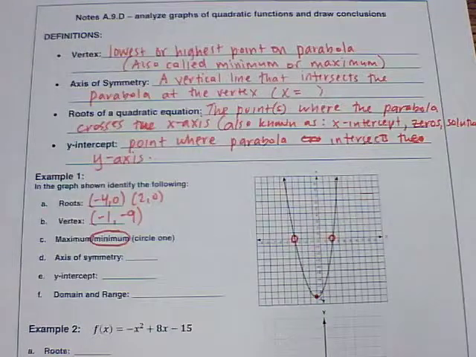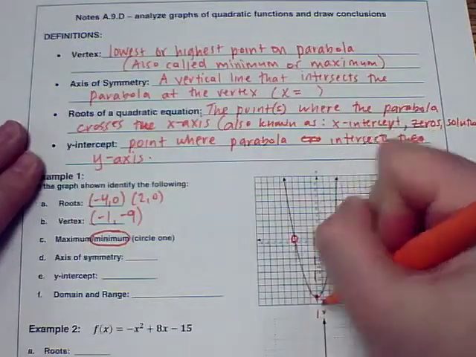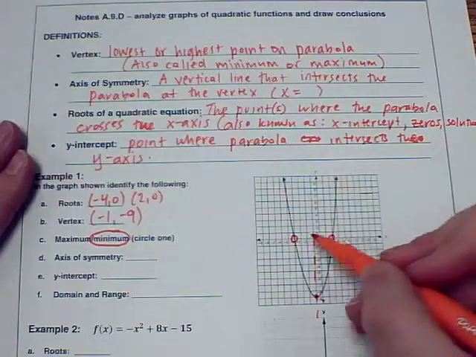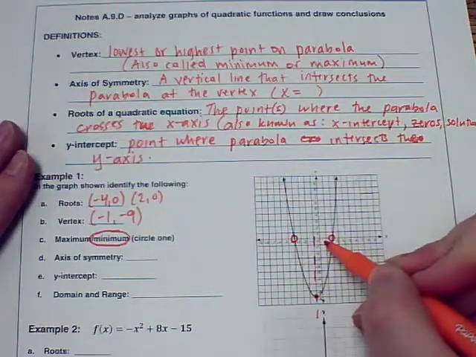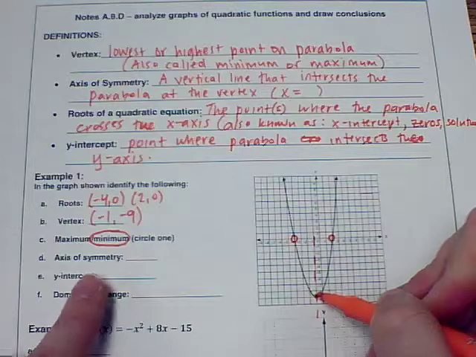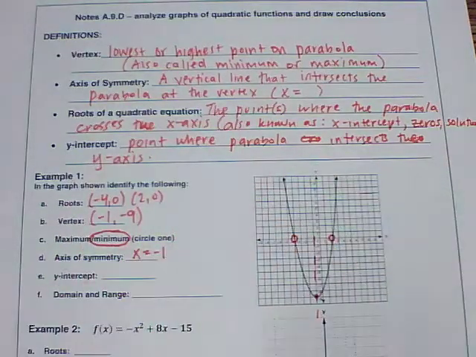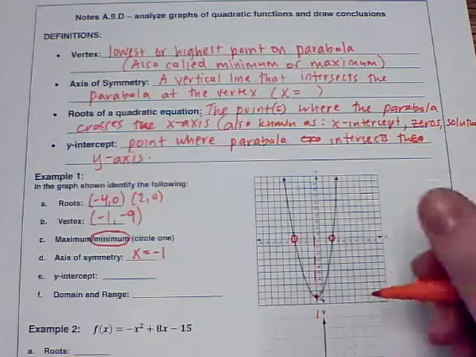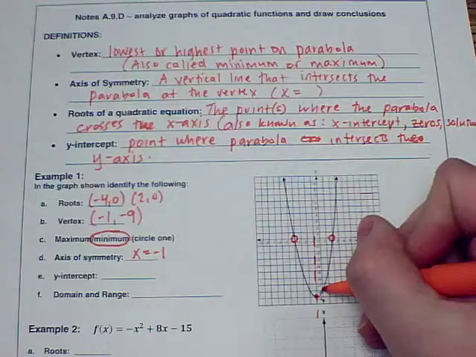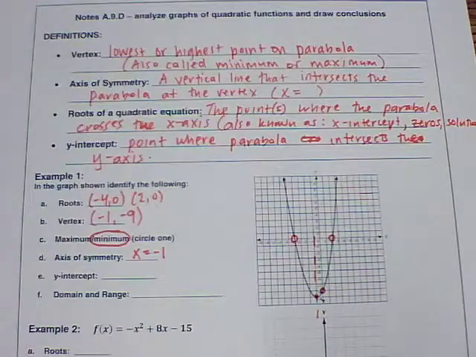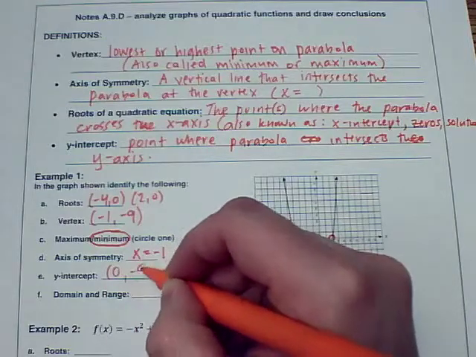All right, axis of symmetry, that's this line that goes through the vertex, because there my parabola is symmetrical about that line. So the x value of that is -1. So that equation is x equals -1. All right, y-intercept, where does our parabola cross the y-axis? So here's our y-axis, it crosses there. Again, I want to write an ordered pair. So that ordered pair is 0, -8.